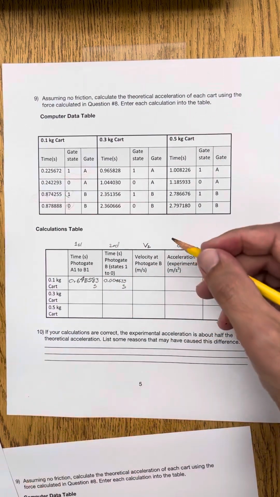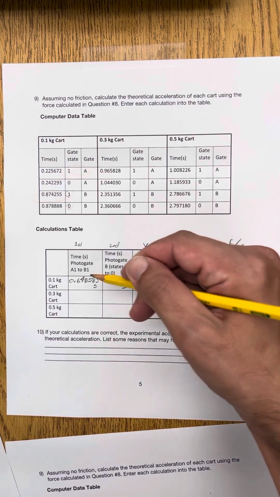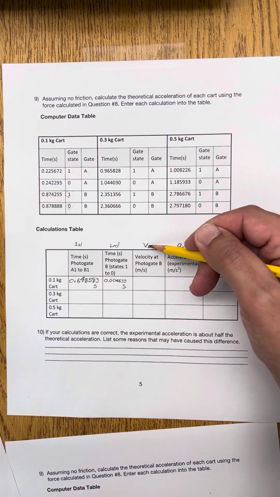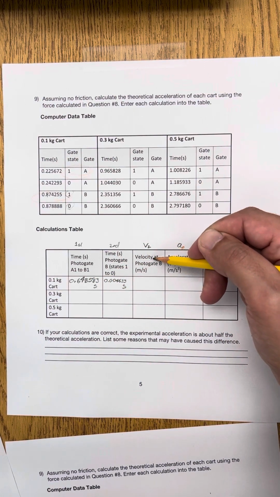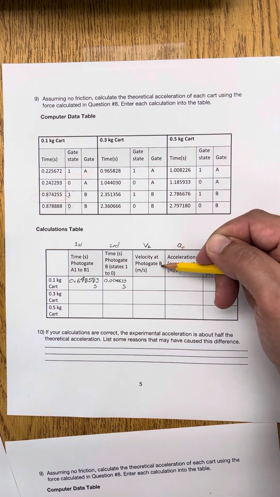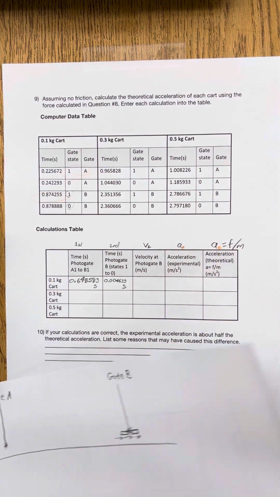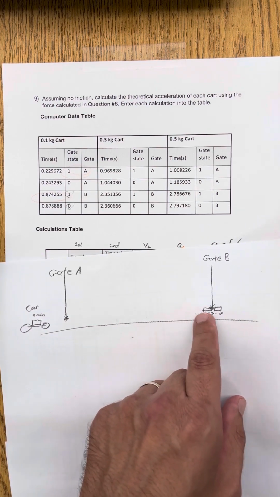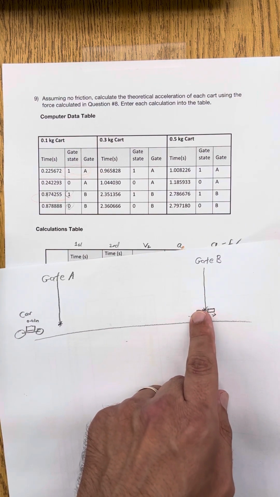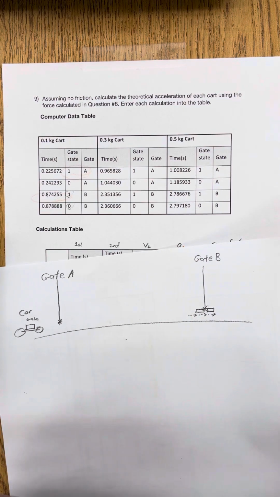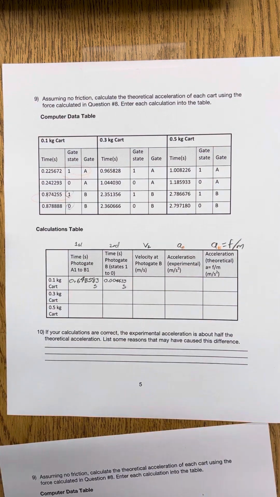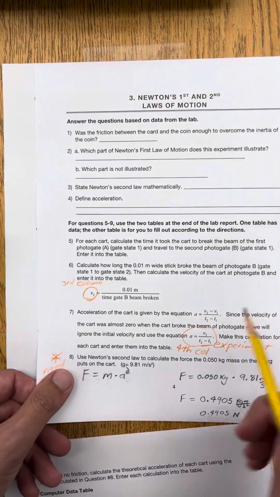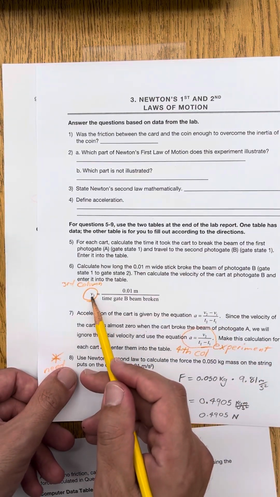Okay, now we have times, but we need to calculate the final velocity as it was going across gate B. That's where it's going fastest. It was going slowest here, accelerates, accelerates, accelerates, and then it's going at its fastest speed right here as it starts gate B, leaves gate B. That's the fastest speed. And we are given the calculation right here to find the speed at gate B.